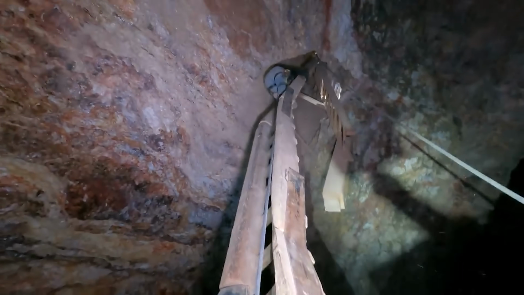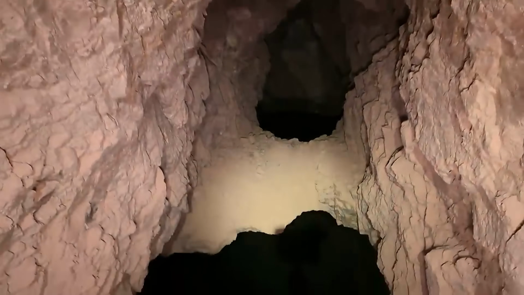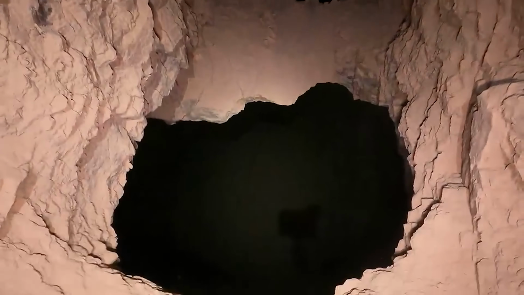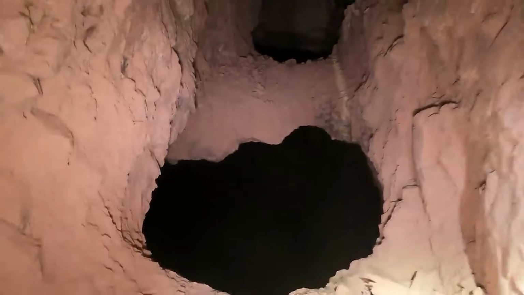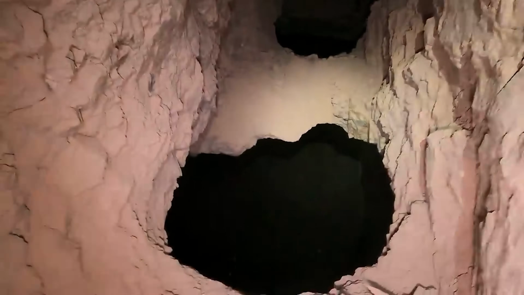You can see the huge open chasm where all the square sets have collapsed. That whole chamber was full. Here is one of the open stopes. Huge chambers where they blasted up into one of the drifts. Can you imagine walking along a drift and falling into that? So you got to be careful when you're in these old abandoned mines.